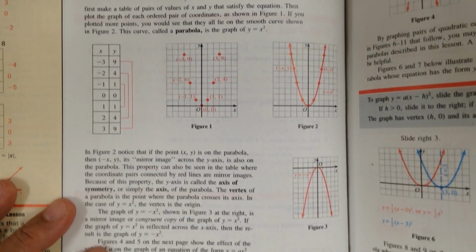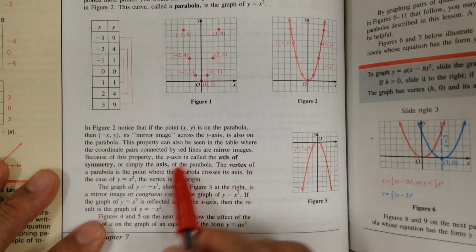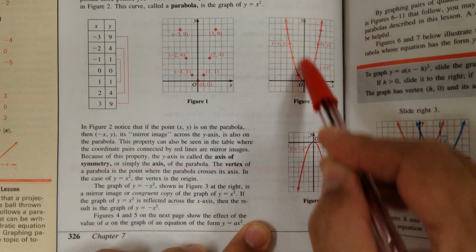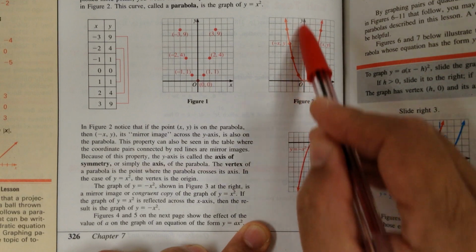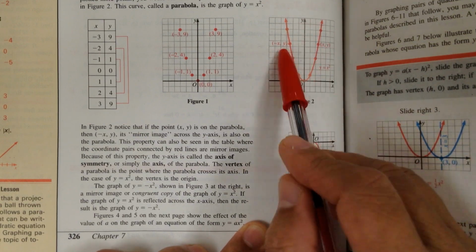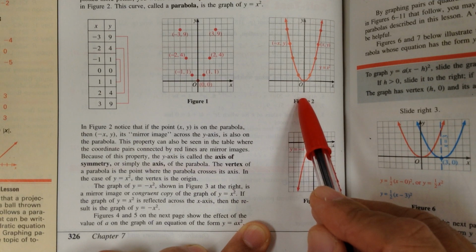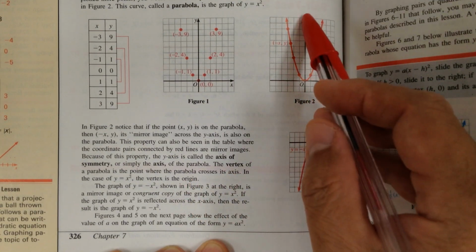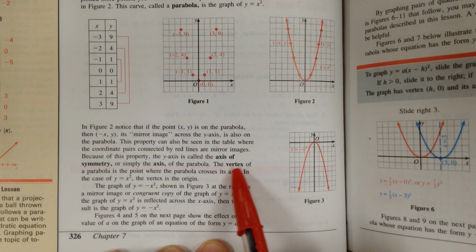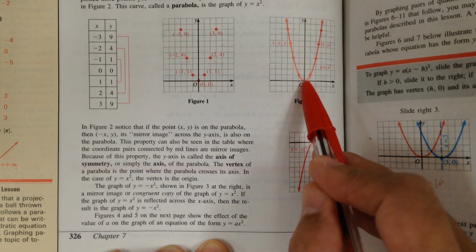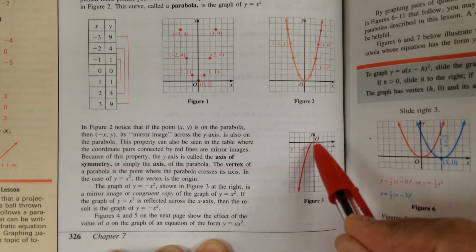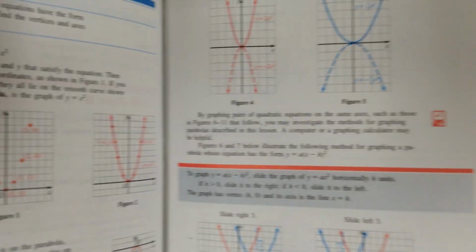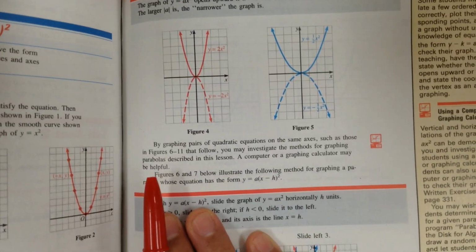Over here, there are a couple of terms. This line over here is called the axis of symmetry. This means the two halves are equal, just like symmetry from your geometry. You can also just call it the axis. The next term is the vertex. The vertex is the tip over here. This point is called a vertex, and this point is called a vertex. Now there are certain characteristics of the graph that you need to know.